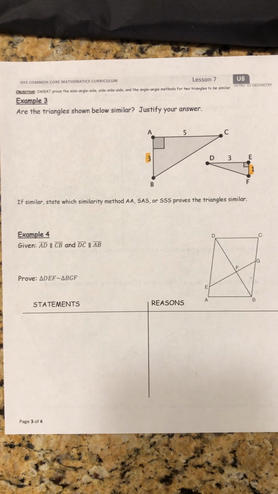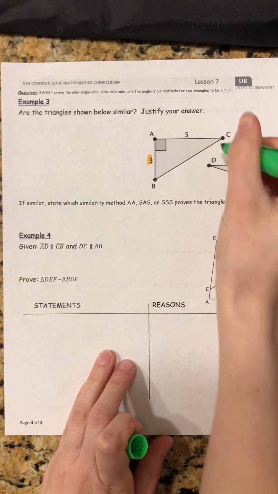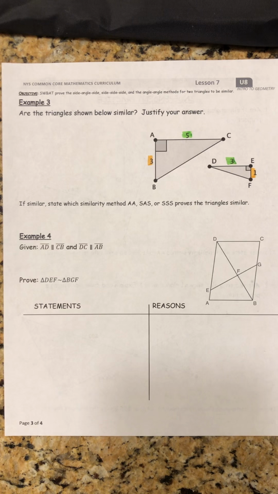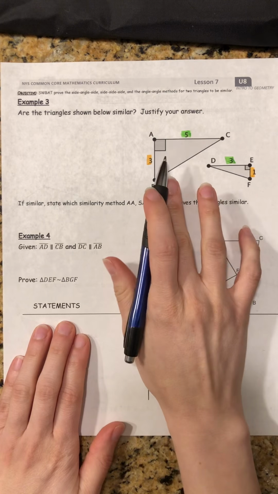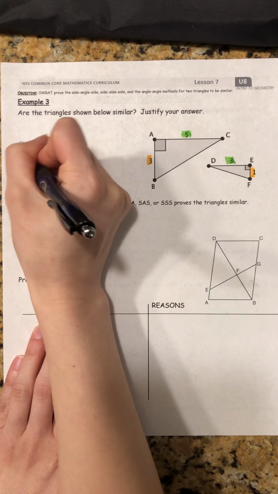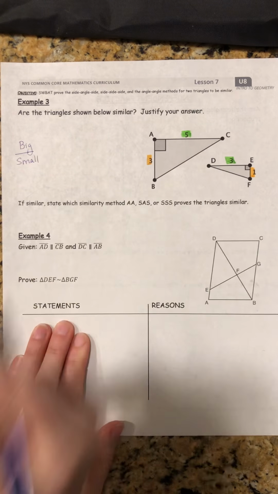Okay, and the 3 would correspond with the 5. Okay, we want to make sure we set up our proportion with the correct corresponding sides. So I know all teachers teach it differently. I'm going to go from big triangle to small triangle. So I'm going to use my proportion setup as big to small.